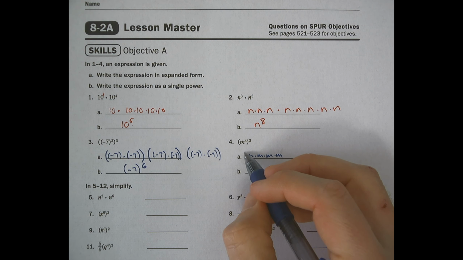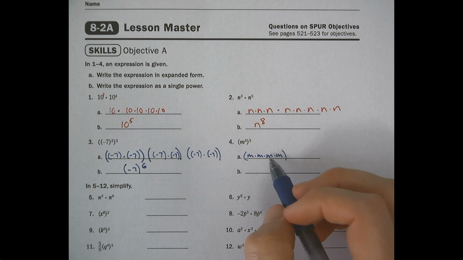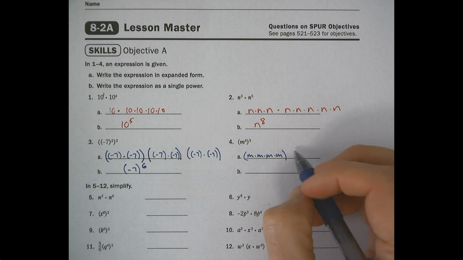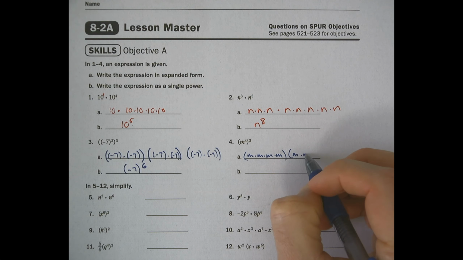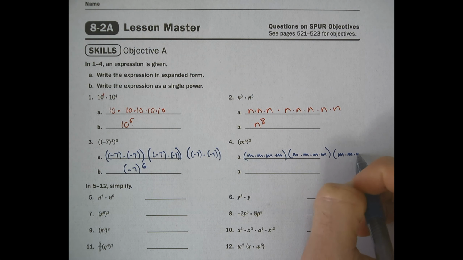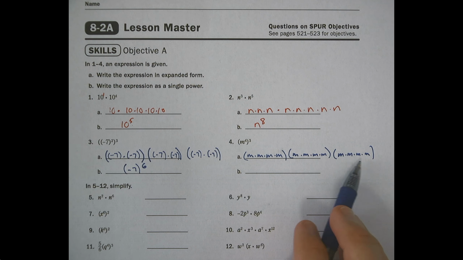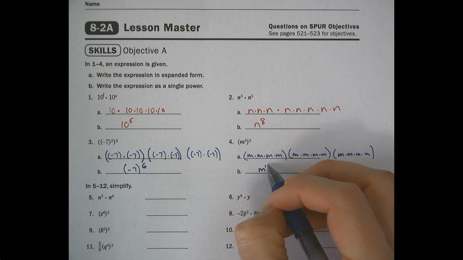Over here, this is m to the 4th, which is m times m times m times m. That's m to the 4th. This whole expanded form is being raised 3 times, so it's being multiplied by itself 3 times. And then if we combine all of this, it's all the same base, all being multiplied together. This is m to the 12th.